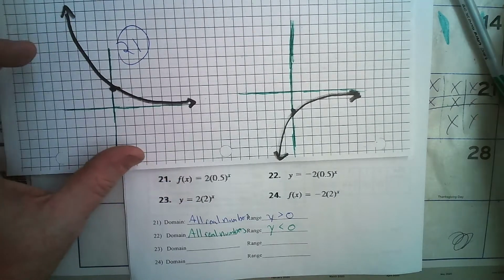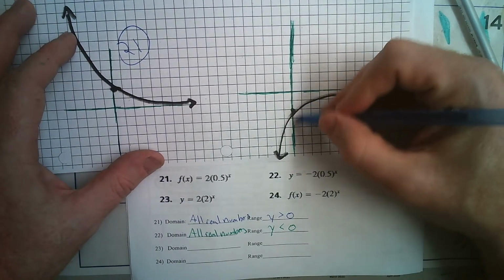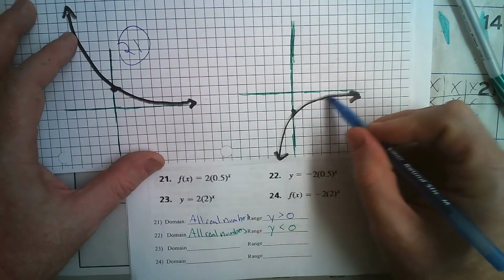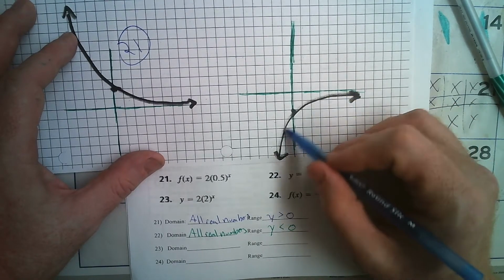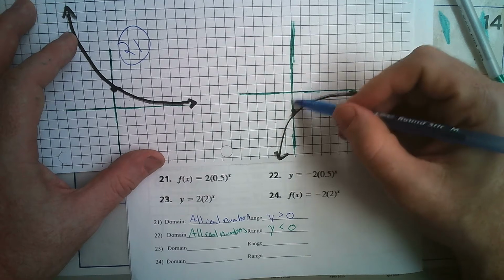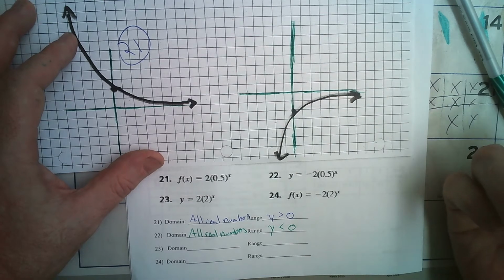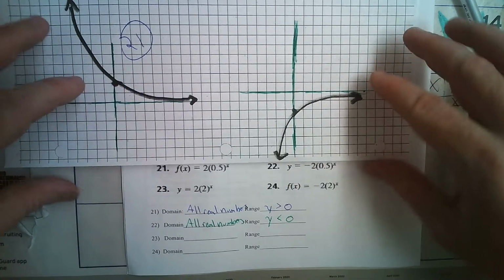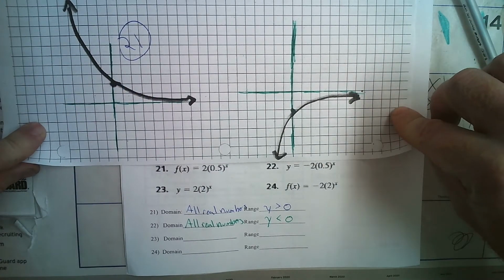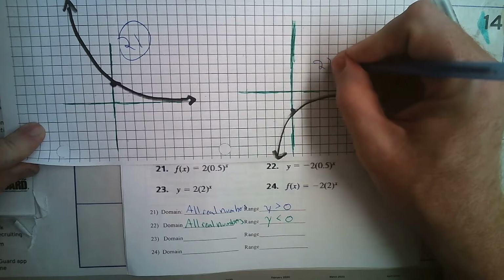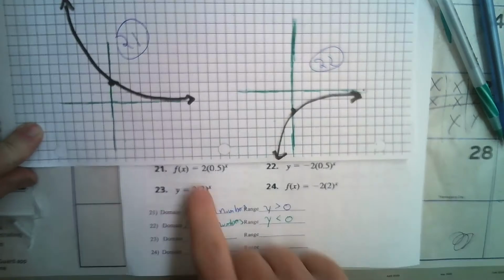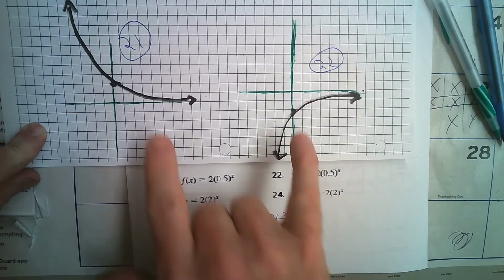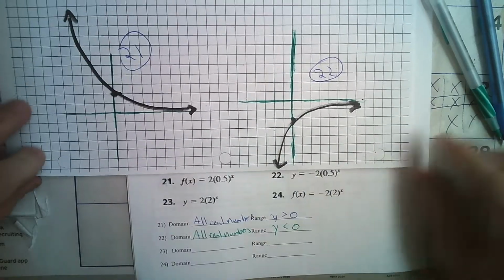That means I'm dealing with all the y's down here. All my y values from this function will always be less than 0. Those are your pictures for 21 and 22. Again, you should graph these both on Desmos, and you will get pictures very comparable to this.